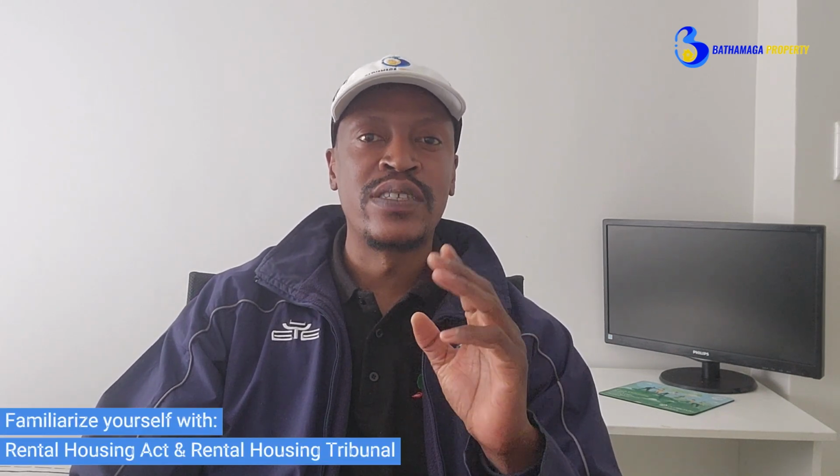As a tenant, as a landlord, not only should you familiarize yourself with the Rental Housing Act, but also with the Rental Housing Tribunal. Now, as a tenant, regarding your deposit and having it invested in an interest-bearing account, what can the Rental Housing Tribunal do for you as a tenant? Firstly, they can order the landlord to pay the interest.